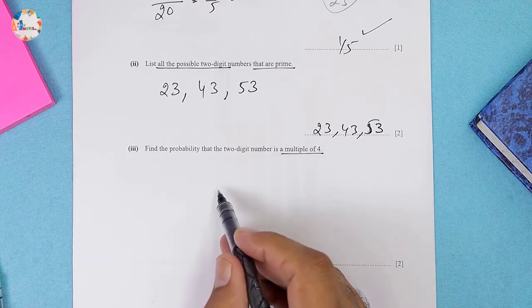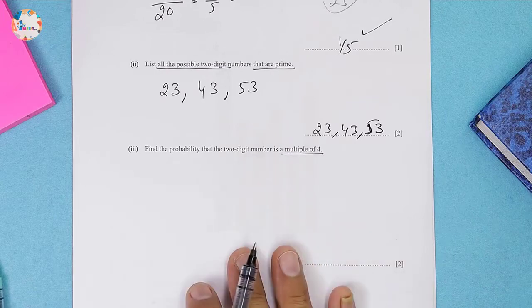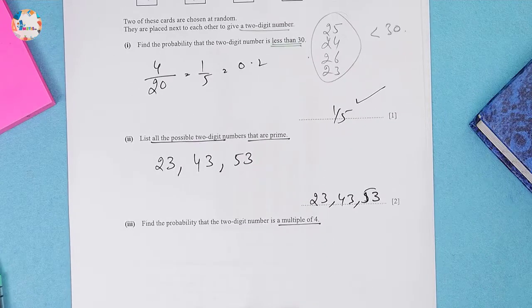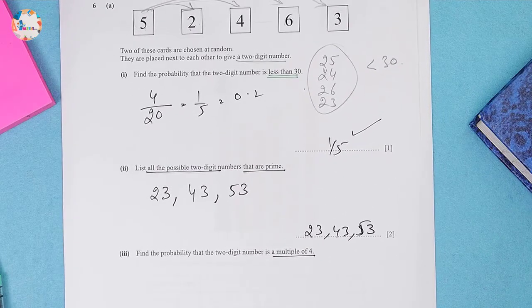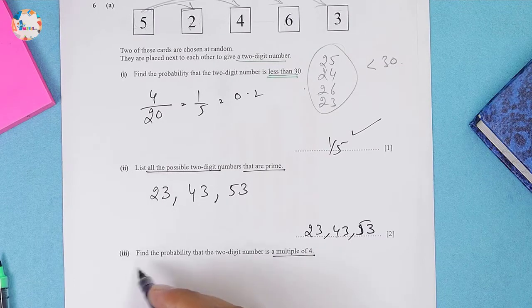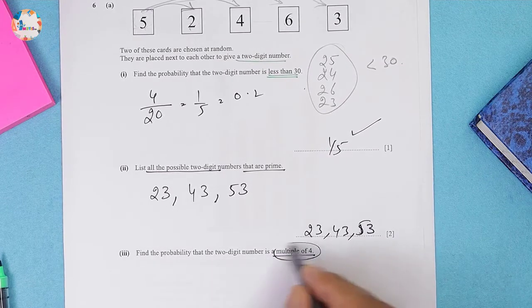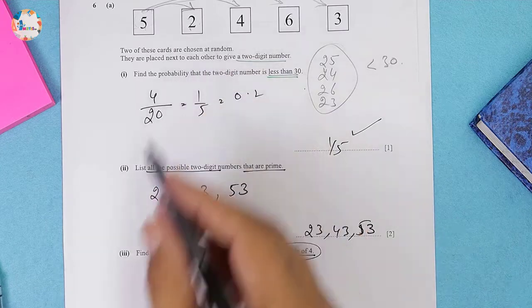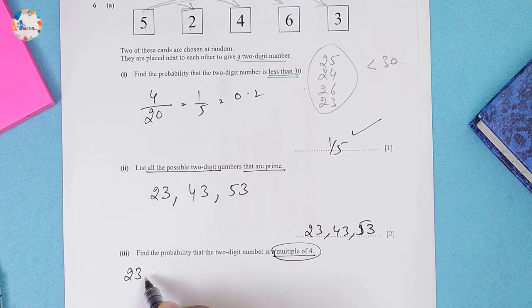So what are the possible multiples of 4 which we can get from these cards which are provided over here? Those possible numbers which are multiples of 4 will be: 24 will be a multiple of 4. Then 32 will also be a multiple of 4.